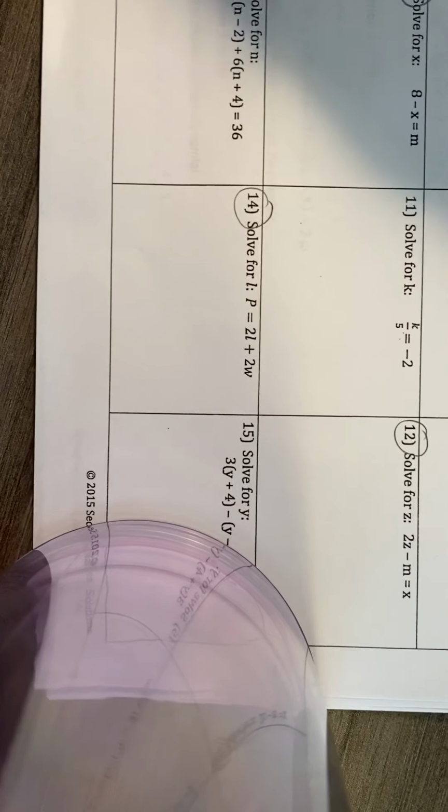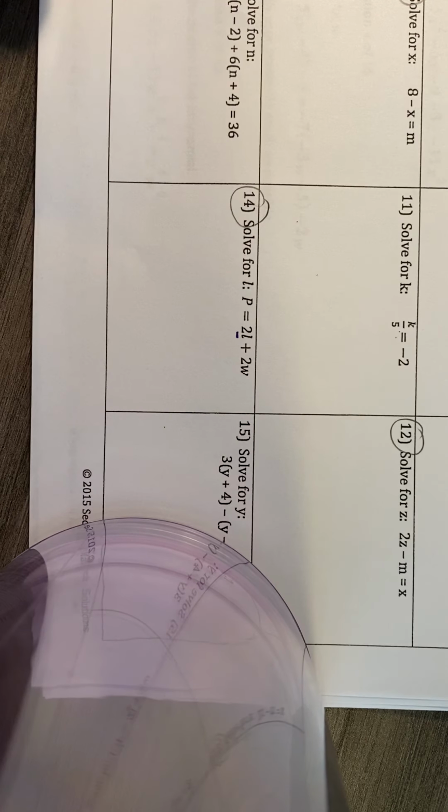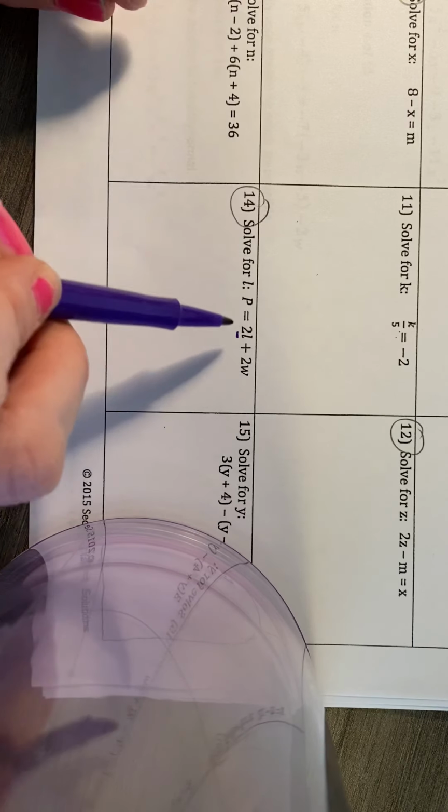But let's look at 14. 14 is not so easy. Okay, it says you want to solve for L. You want to get this guy by itself. This is just like what we did with our name equation project, but a lot of us struggled with that. So we want to get L by itself.